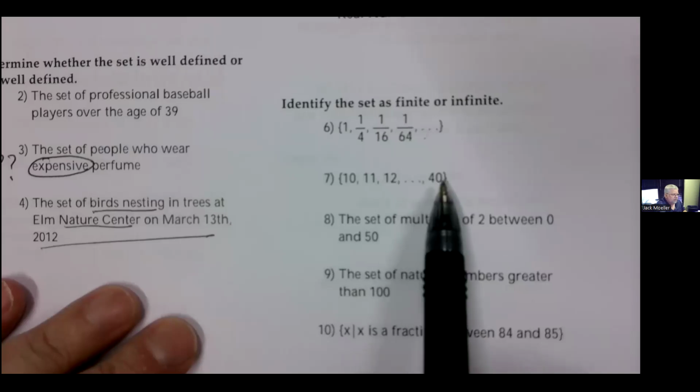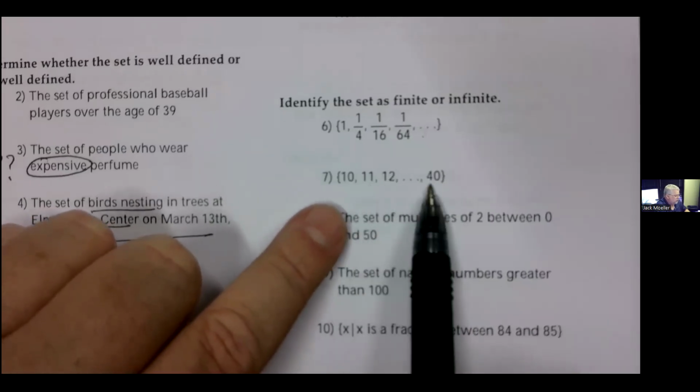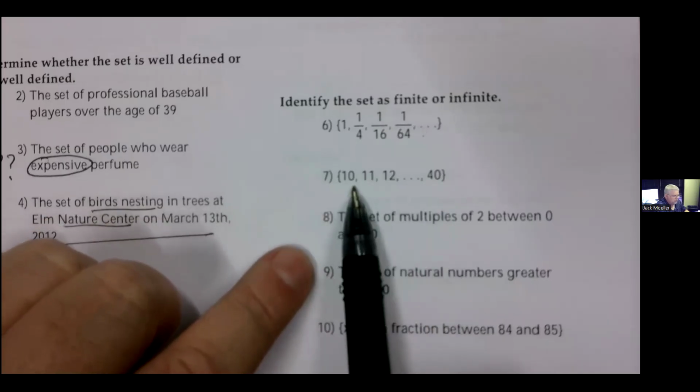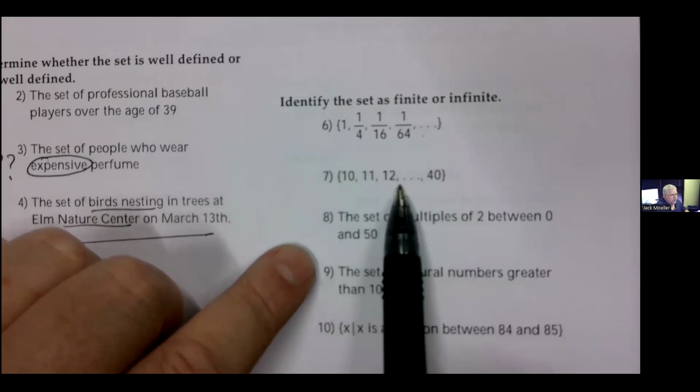Where does it stop? It stops at 40. So we could actually count these. So there's going to be from 11 to 40, there would be 30, and then 10 would be 31. So there is a limited number of elements in that set, so this would be finite.